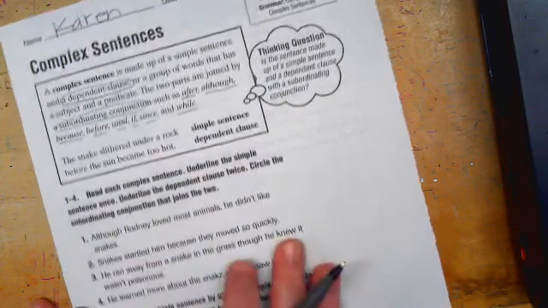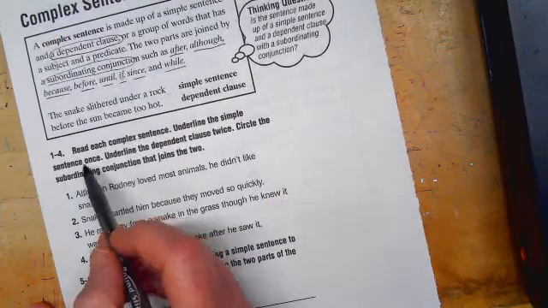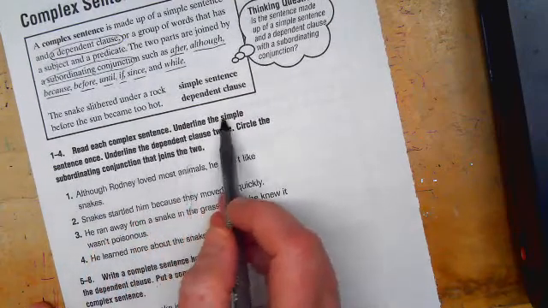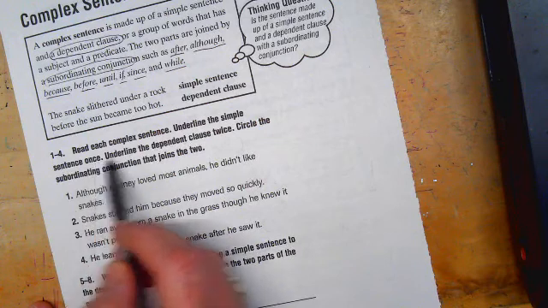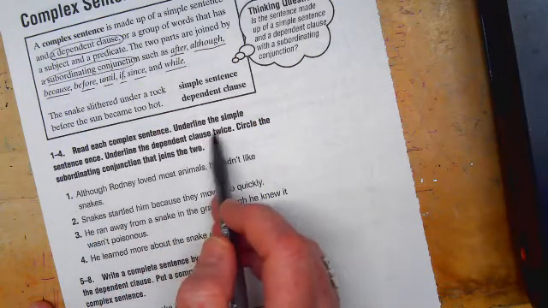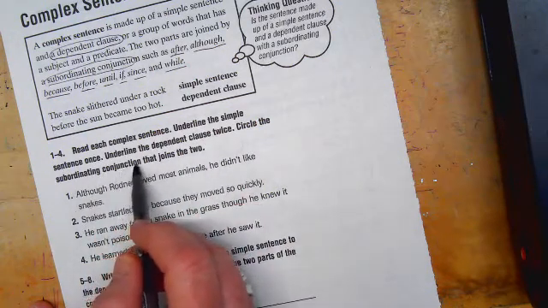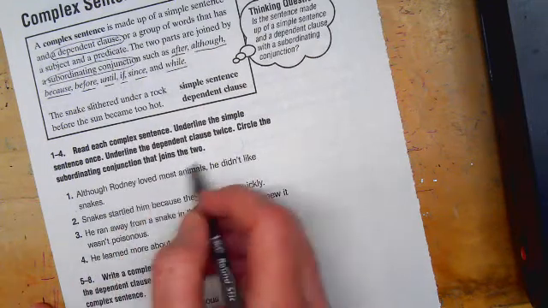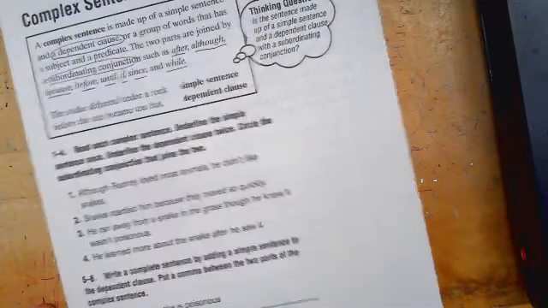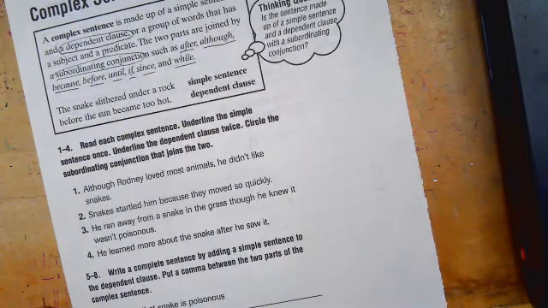So, let's look below. Read each complex sentence. Underline the simple sentence once. Underline the dependent clause twice. Circle the subordinating conjunction that joins the two. I would say let's do that first. Let's circle the subordinating conjunction.